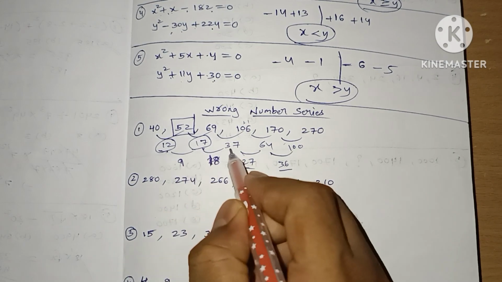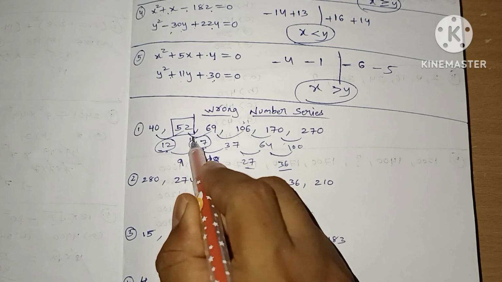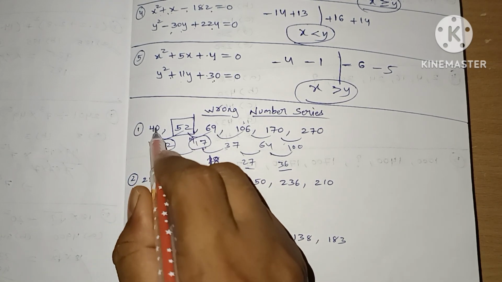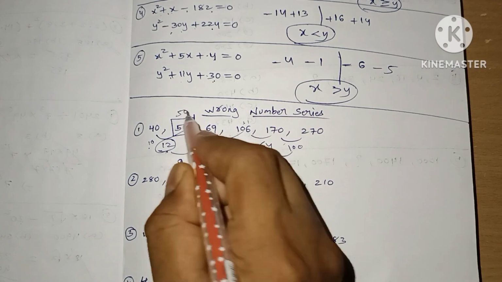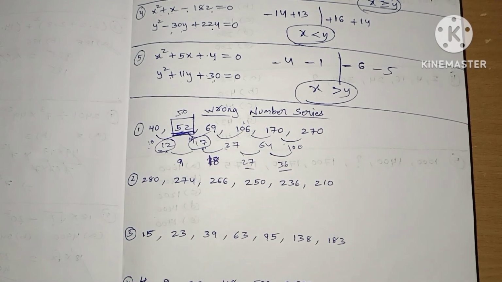Here the difference between these two is 18, which means it must be 19. And the difference between these two is 9, which means it must be 10. 40 plus 10 will be 50. 50 plus 19 will be 69. So 52 is our wrong number.